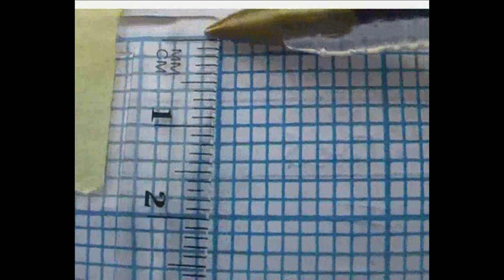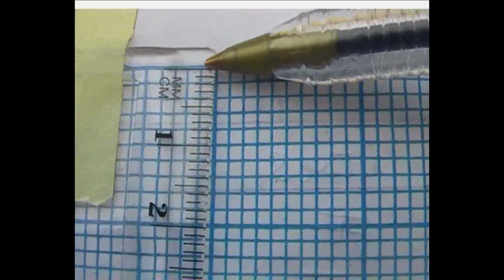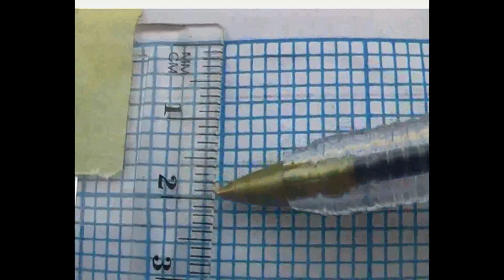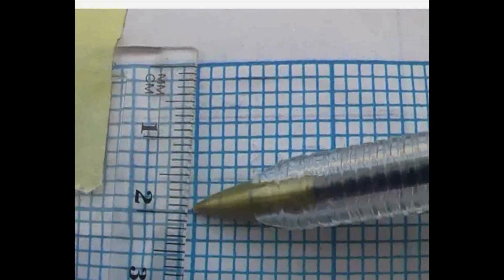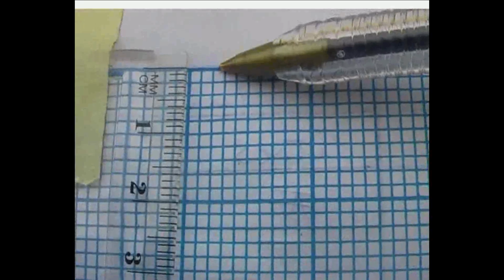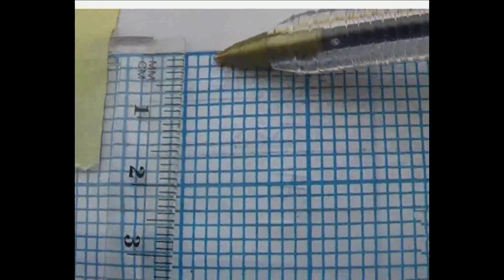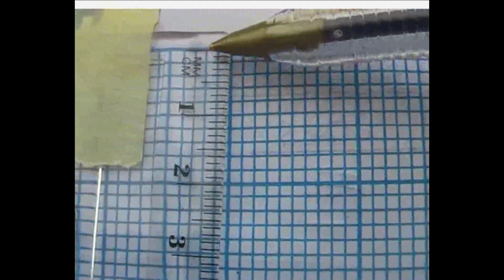Then why did I put the ruler? I have put the ruler so that I will show you that the square has a side of 2 centimeters. The distance between one thick line and another thick line is 2 centimeters.